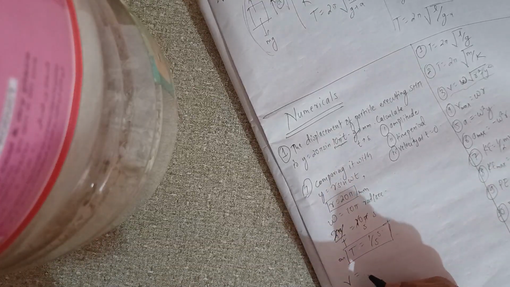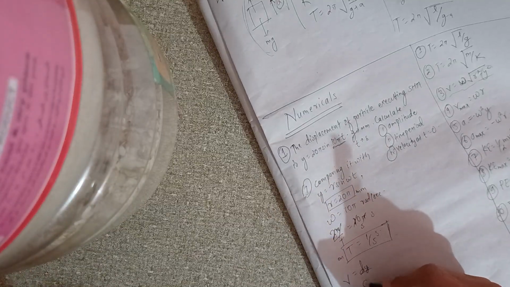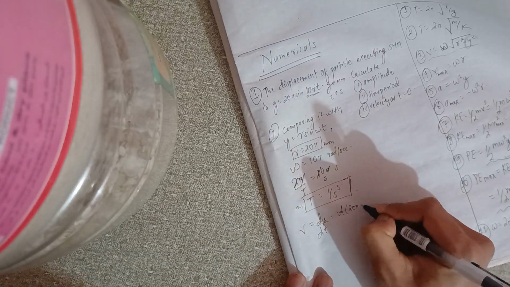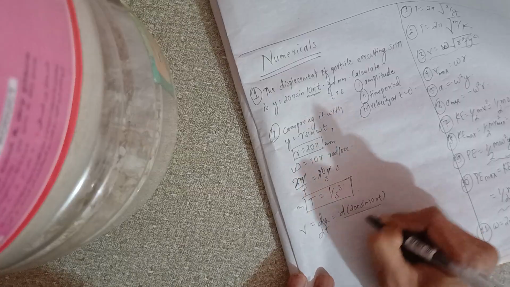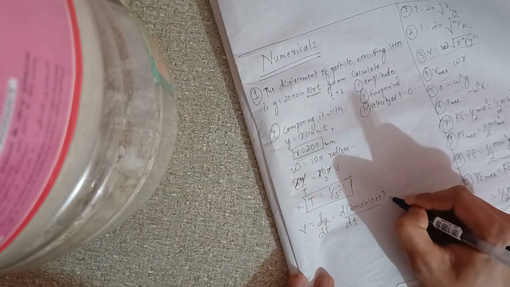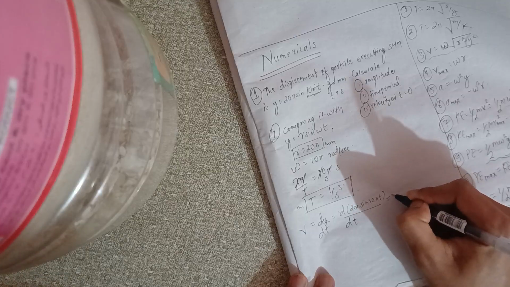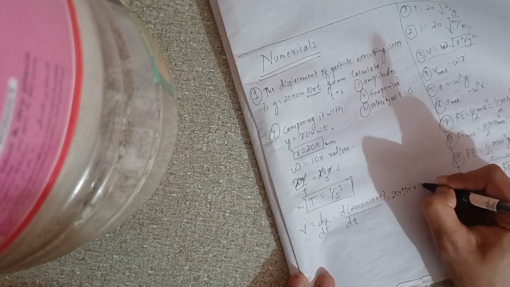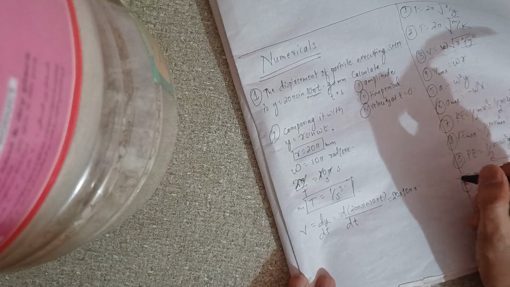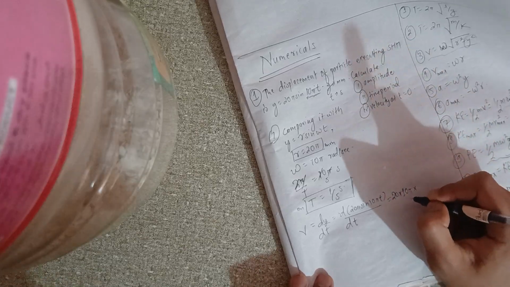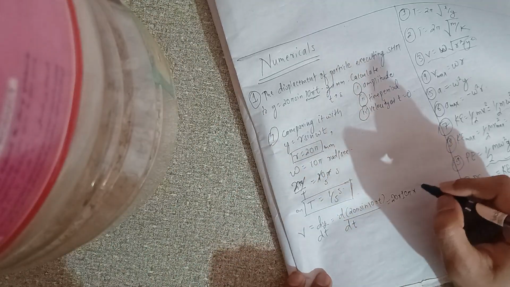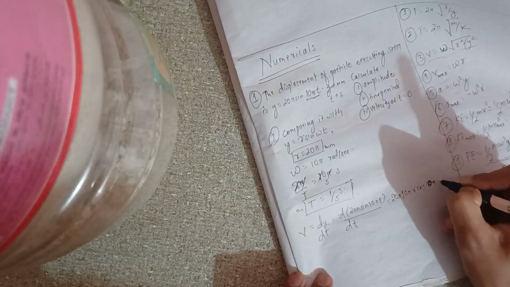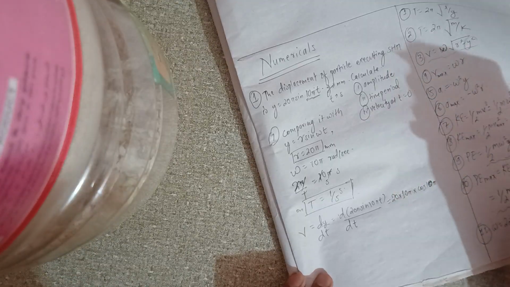Now the velocity is given by dy by dt, of course, and we differentiate this equation, d of 20 pi sine 10 pi t by dt, and if you take out all the differentiating things, it will be 20 into 10 pi into cos 10 pi t.